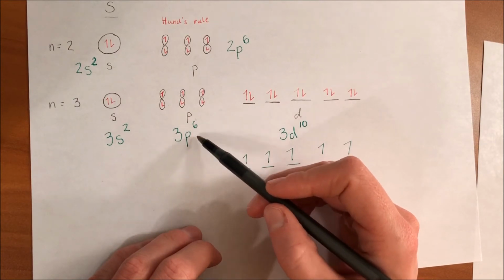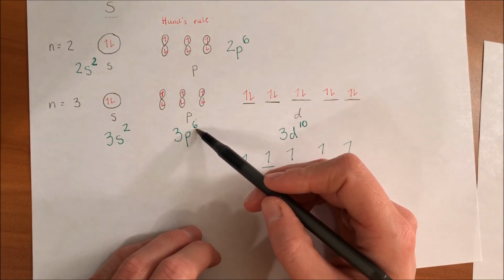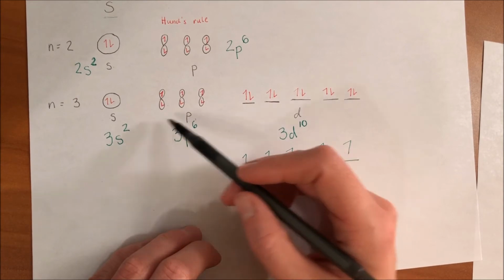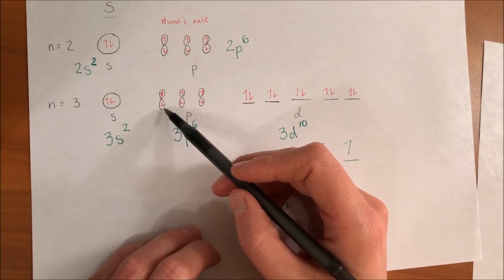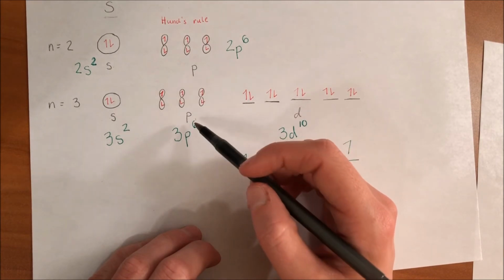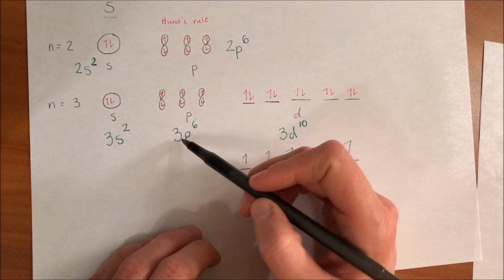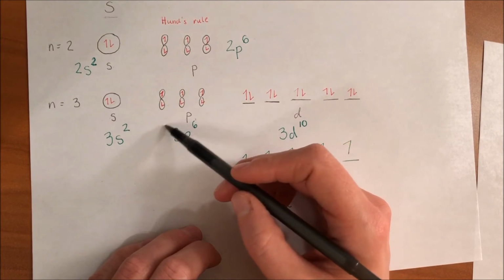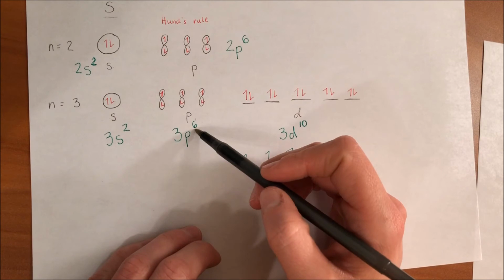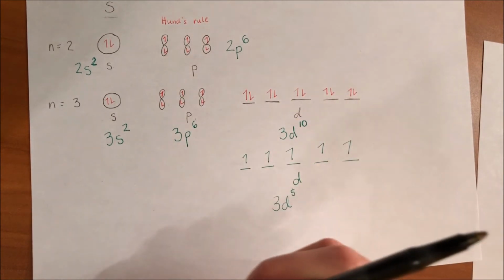Again, for example, the P subshell, when completely filled, can hold 6 electrons. That's due to it having a total of 3 orbitals at 2 electrons each, so 3 times 2 is 6 total. So that's all we're noting, that within this 3p subshell, there are 6 electrons.